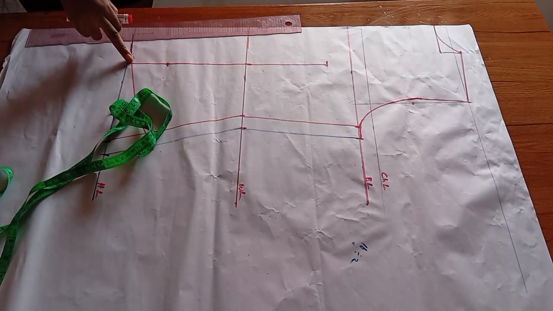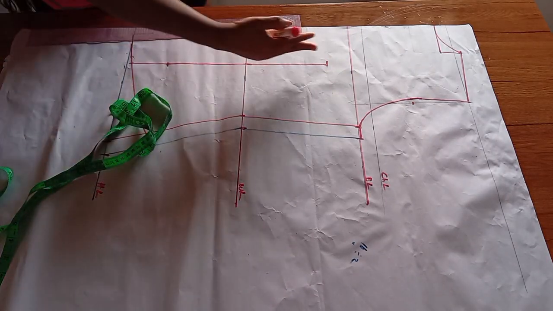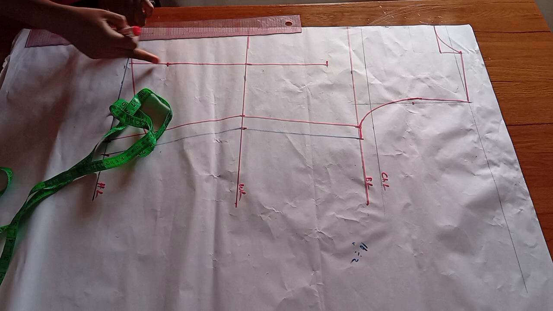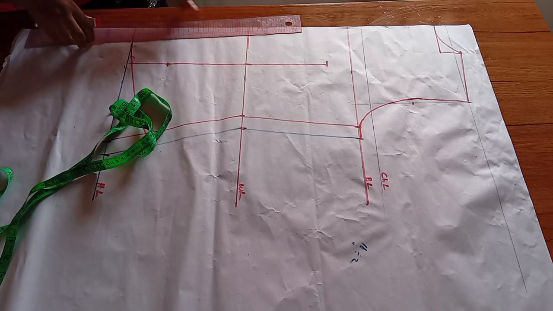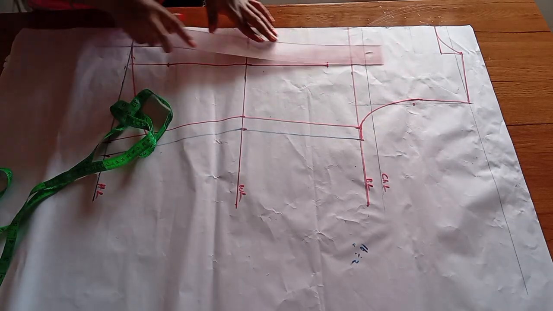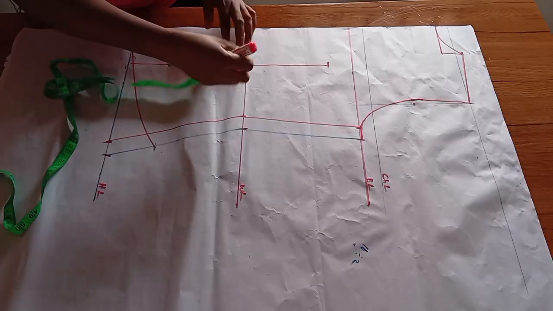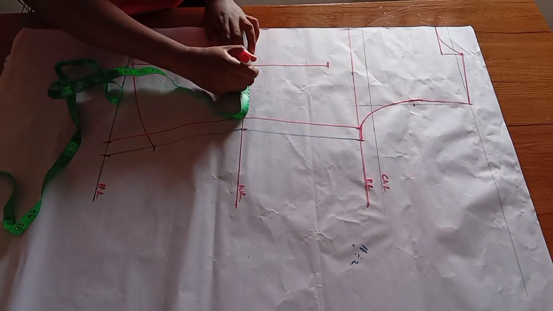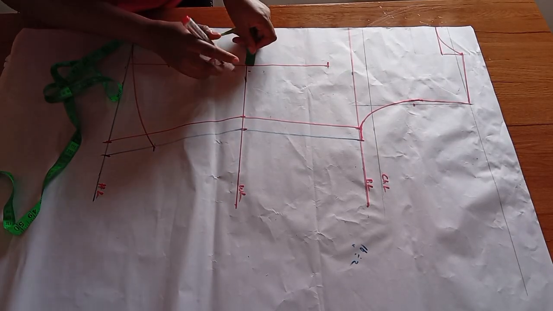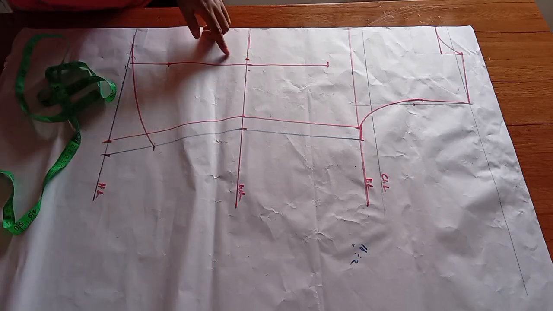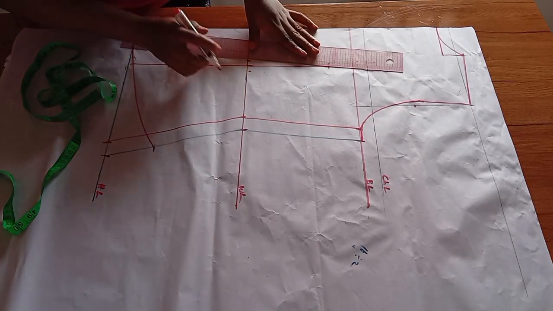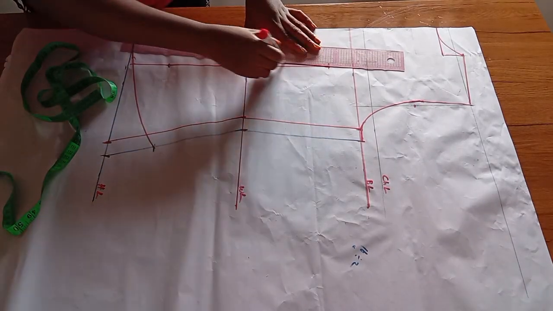You can just decide to connect your dart's reach here, but you're going to cut through. So your dart's reach is here. Okay. So after that, I'll be using 0.5 inch to mark my darts, as my dart leg. You can call it dart leg. After that, you are going to be connecting.